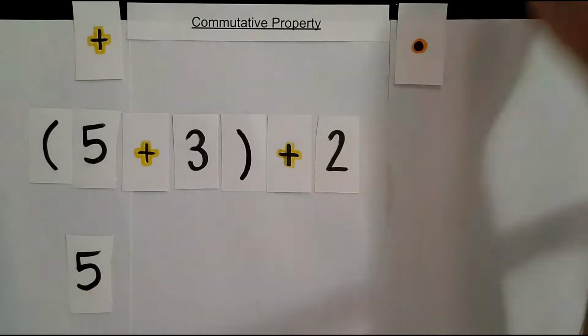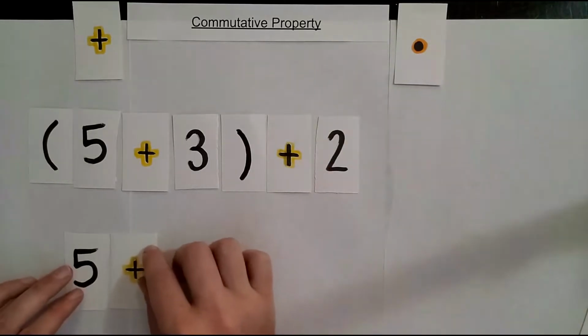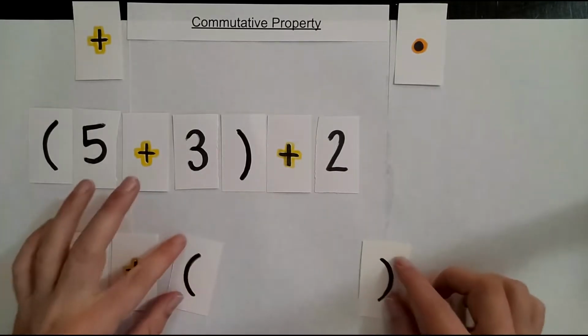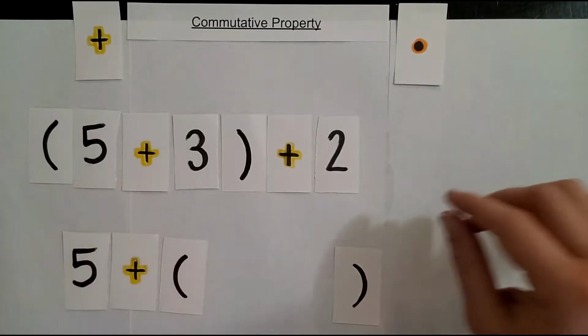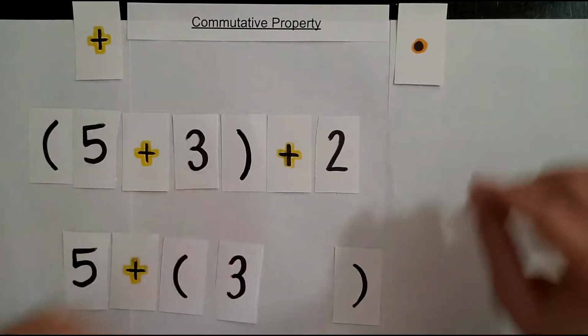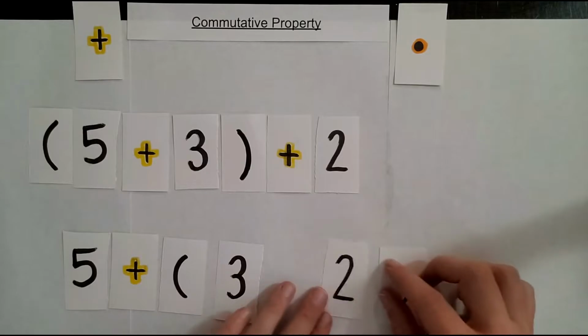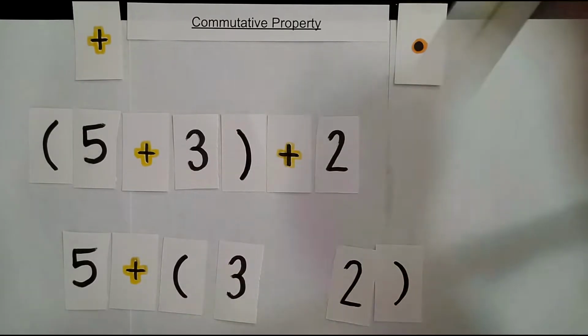So in this case, that would be like saying 5 plus, and then having the parentheses around the 3 plus 2.